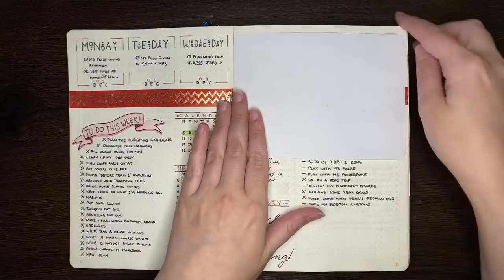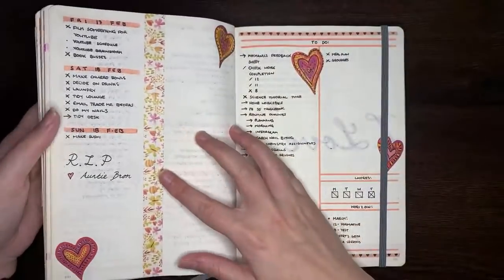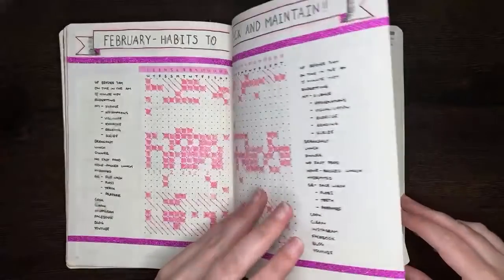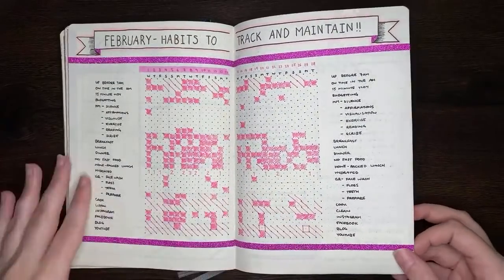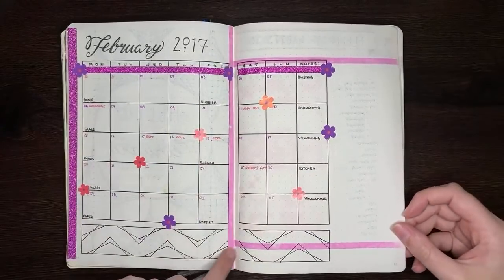This isn't the style we're going for. What we're actually going to do is flip quite a bit forward to February. So February, I was trying to not necessarily go with a theme, but I wanted to keep a consistent color of some description.